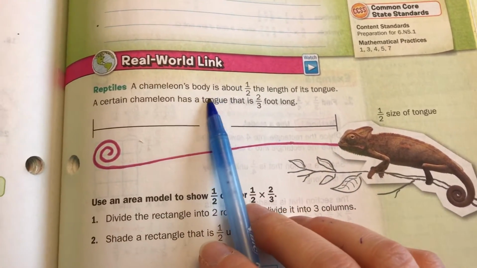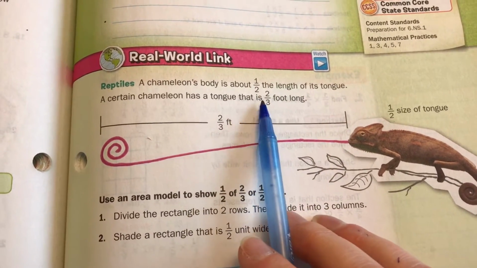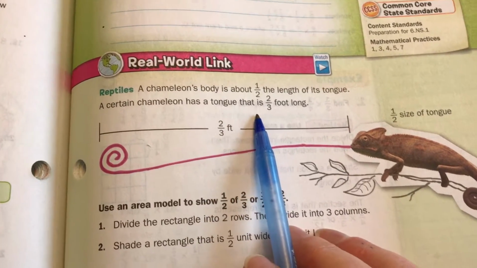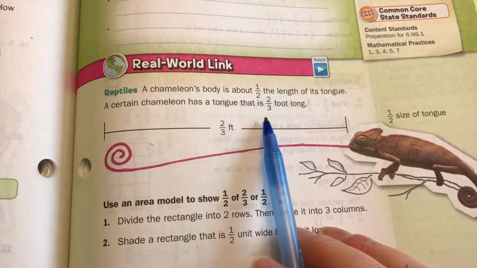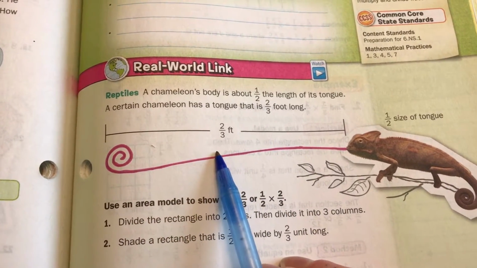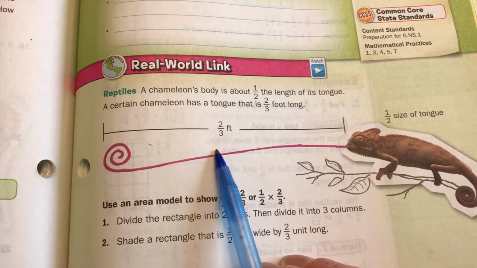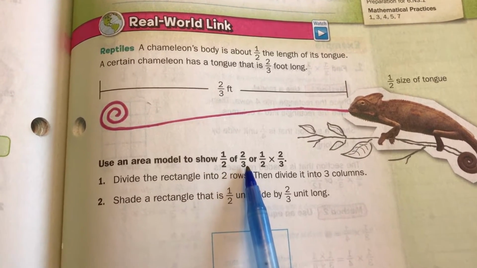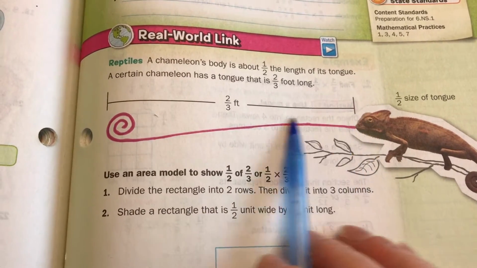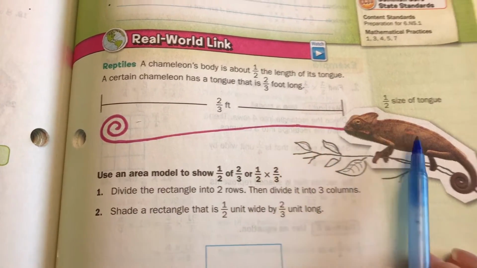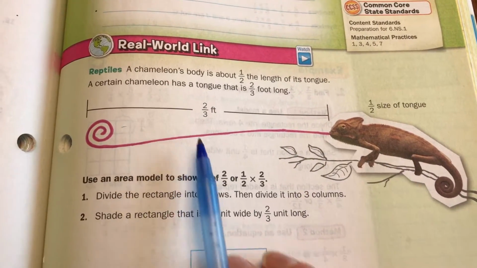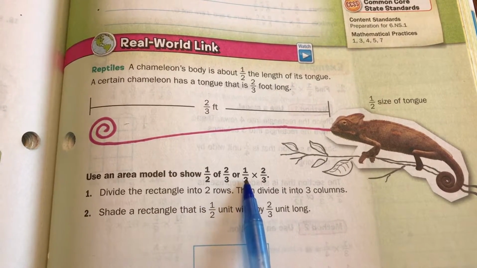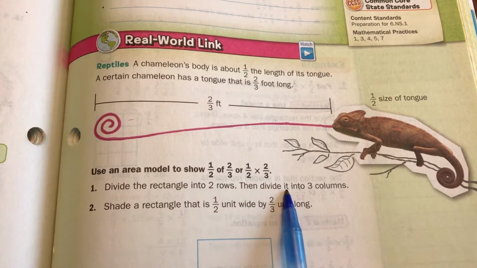It says, a chameleon's body is about a half the length of its tongue. A certain chameleon has a tongue that is 2/3 of a foot. So, how long is the body? Use an area model to show what half of 2/3 is. So, the tongue is 2/3 of a foot, and a body is half of 2/3. So, half of 2/3 is like saying 1/2 times 2/3.